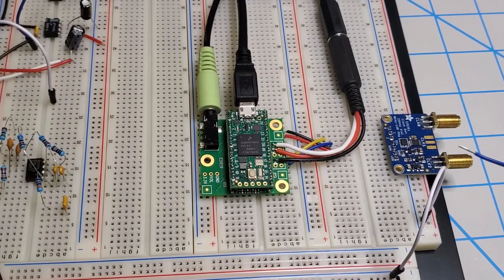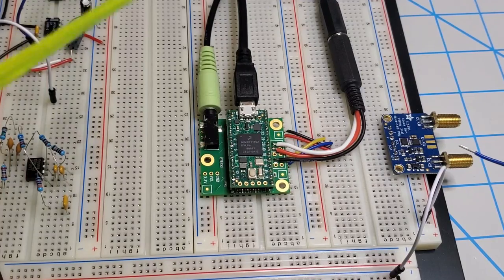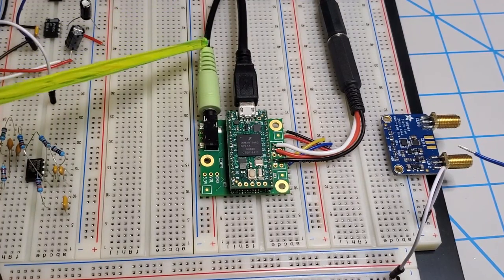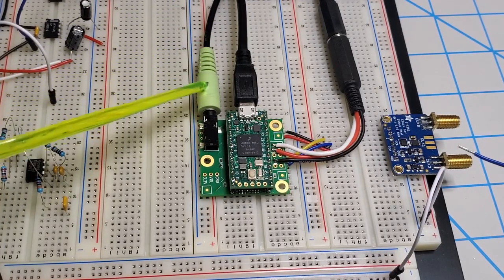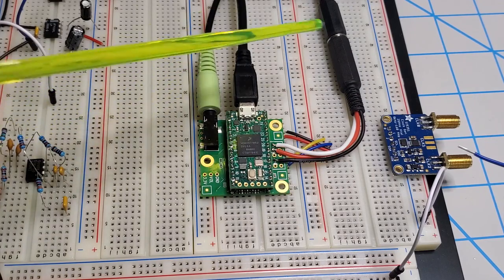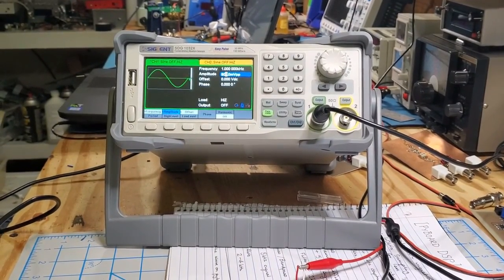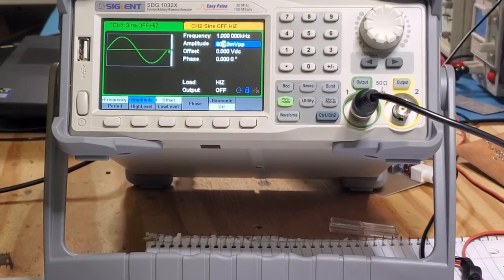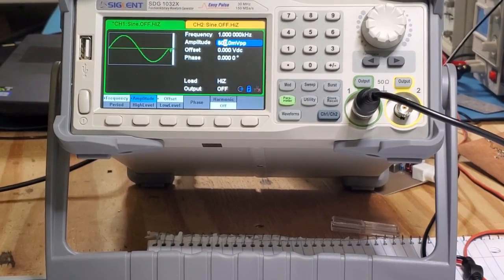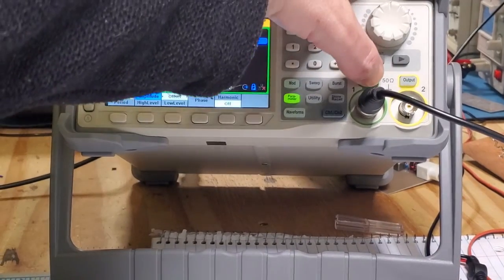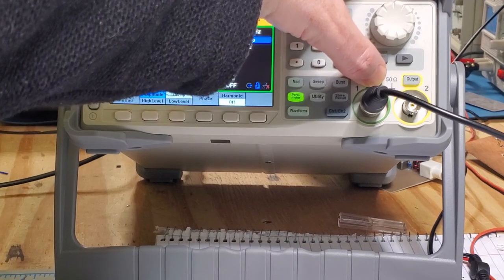So I flashed that code into the Teensy, and just to describe the setup here, here's line out, so this is going off to my speakers. Here's line in, and that's coming from the signal generator. Just pan up so you can see that. I've got the signal generator set at 1 kilohertz, half a volt peak to peak. Let me just enable that, and you'll be able to hear the speaker.